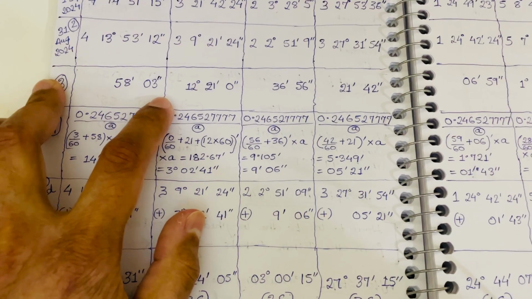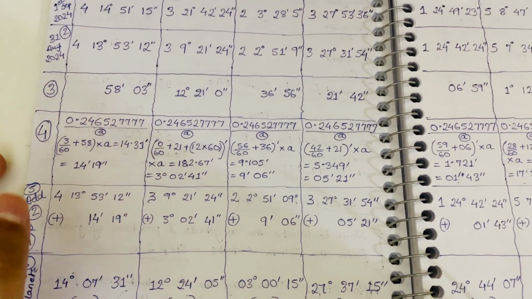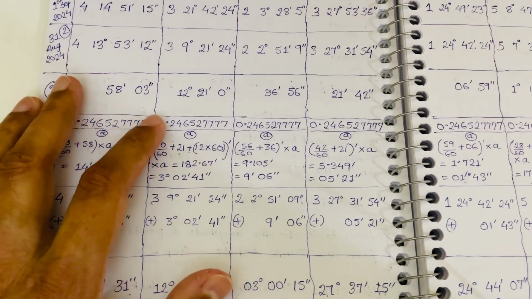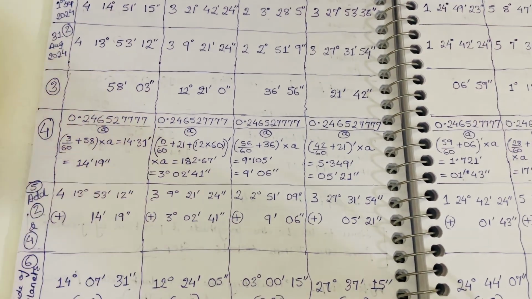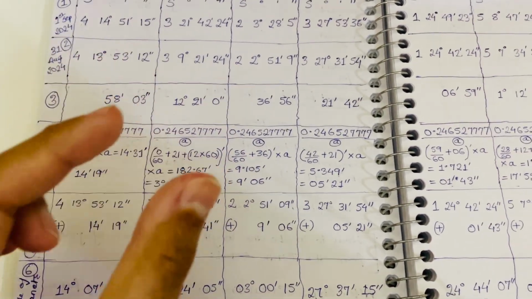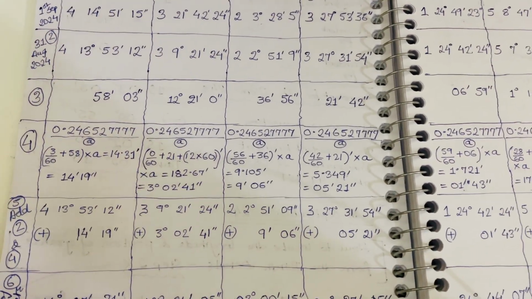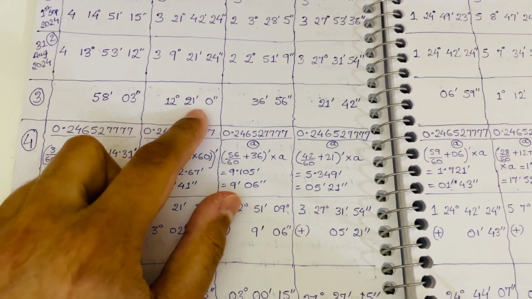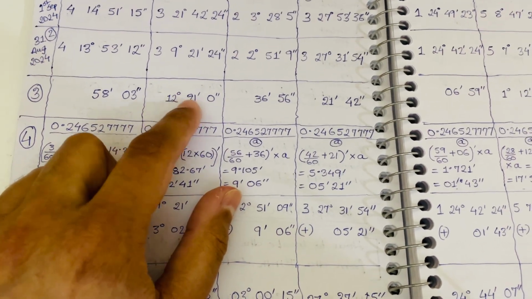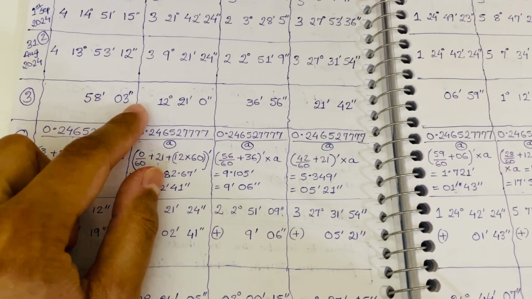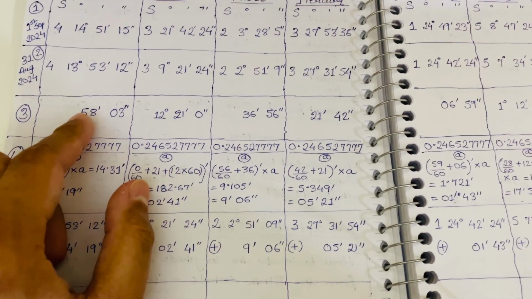58 plus 3 divided by 60 into A, because I'm just converting the seconds into minutes. I have to arrive at the same unit, right? If it is degree minute, either you convert everything into degrees or everything into minutes. If it is minute and second, you convert everything into minutes, right? So this is how I have converted it.